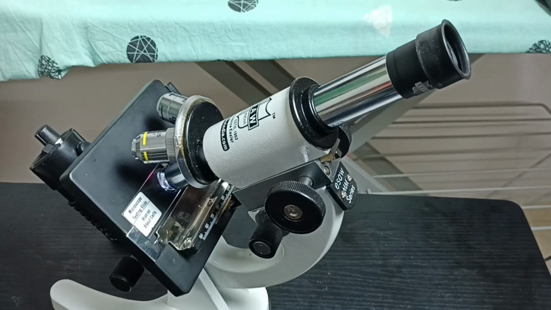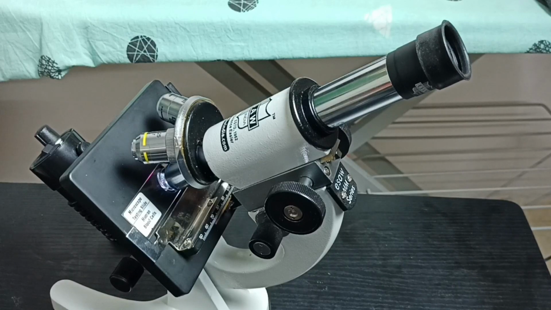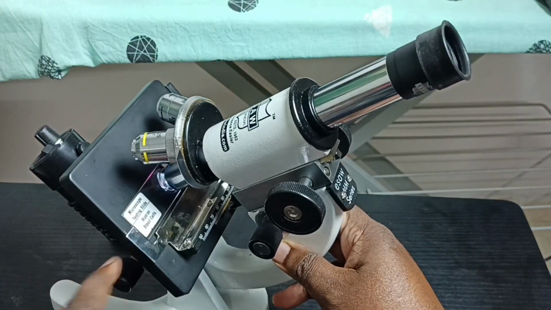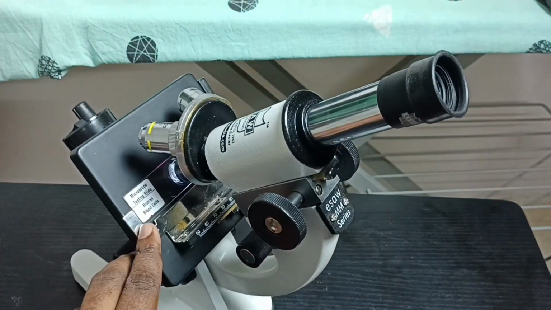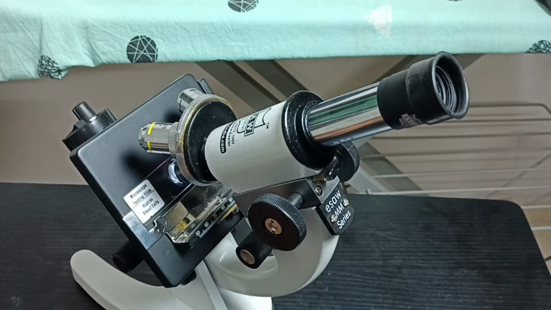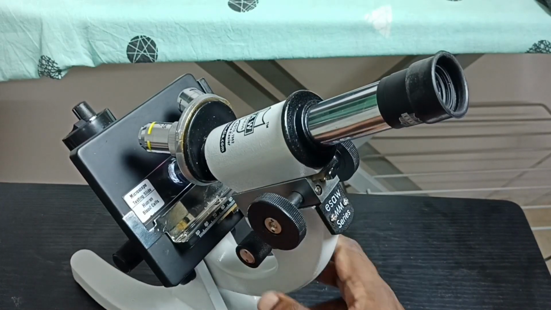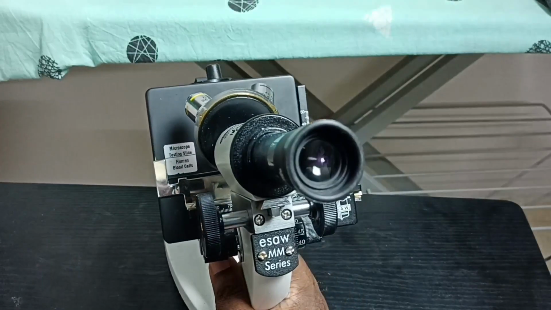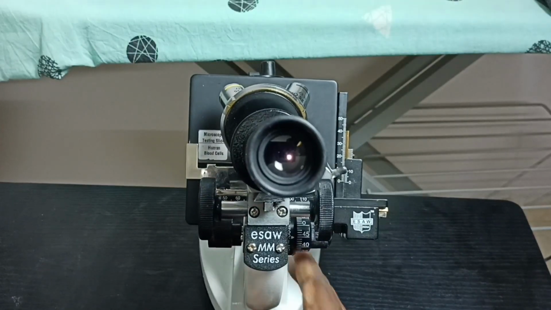Hi friends, this video shows how to record video of the object which is focused. So in this video I'll be using this testing slide, and this is blood cells, human blood cells. So I have focused it properly. So let me try to capture one video using a mobile phone.